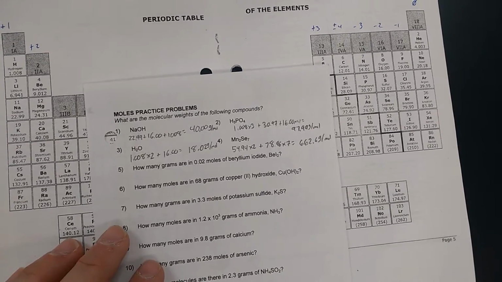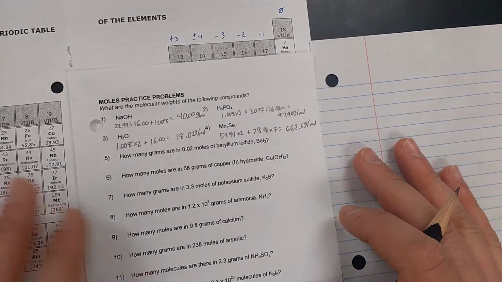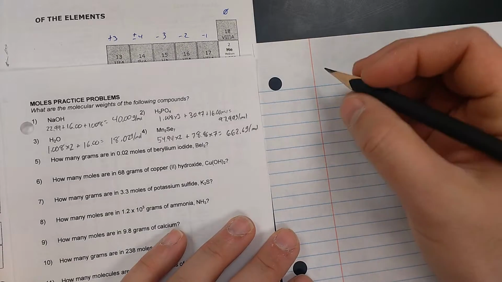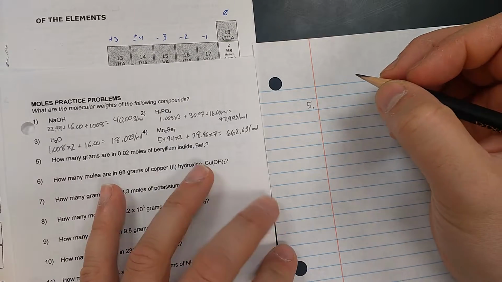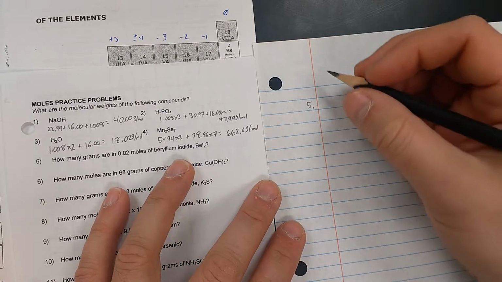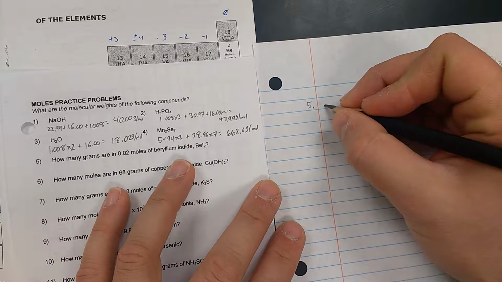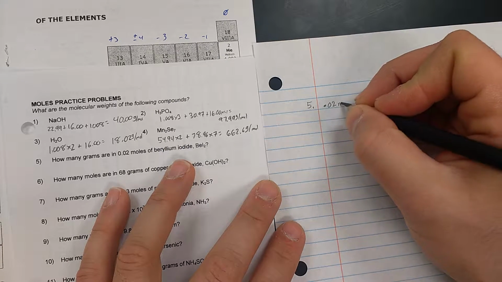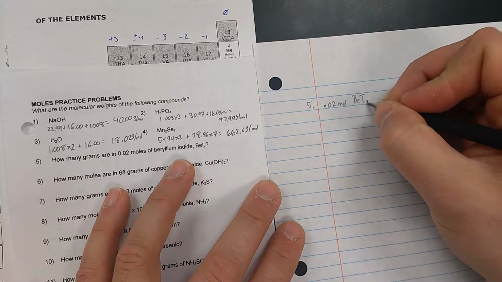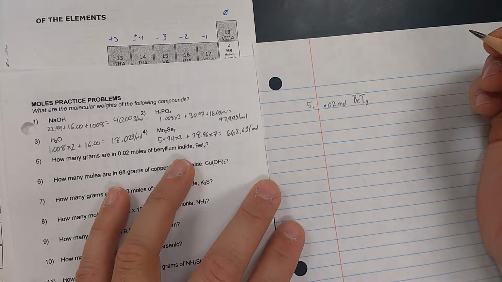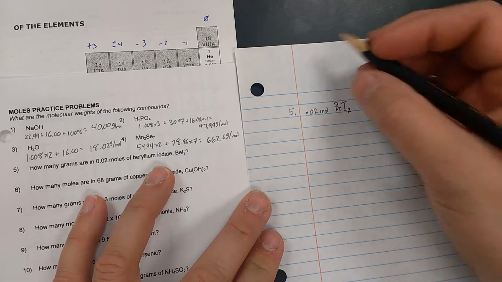Now, for the rest of these problems, I'm going to work them out on a separate page so I have enough room to work. Problem number 5 says how many grams are in 0.02 moles of beryllium iodide. So I'm going to start by writing down what we're given. 0.02 moles of BeI2. And in this problem, we're trying to go from moles to grams.